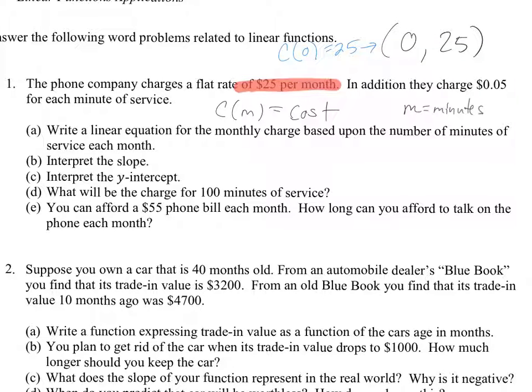Okay? Now, if that's the case, we start with our function right away. We think about, okay, we've got a linear equation here. This is a function c of m. And I know that the initial cost is going to be $25. So far I've got it all written out. What am I missing still? What am I missing?